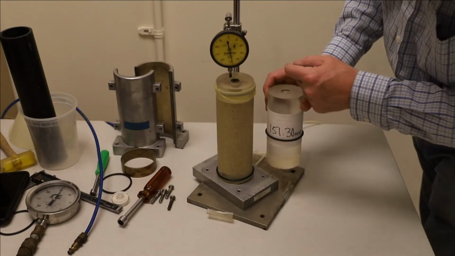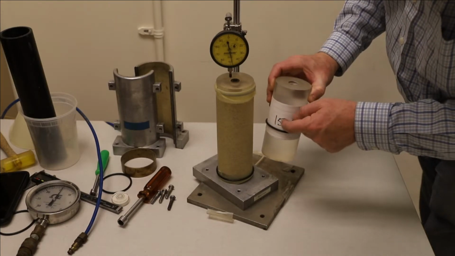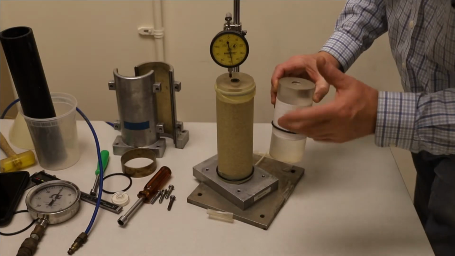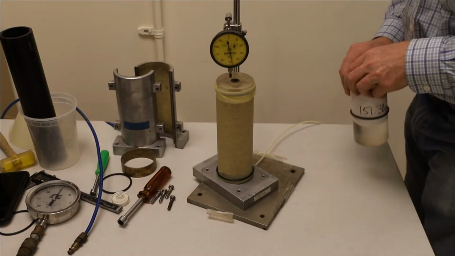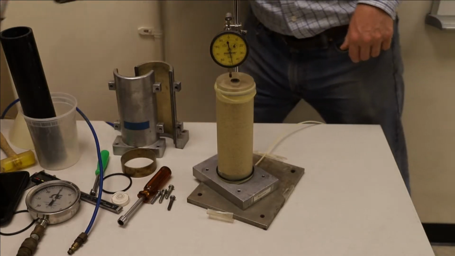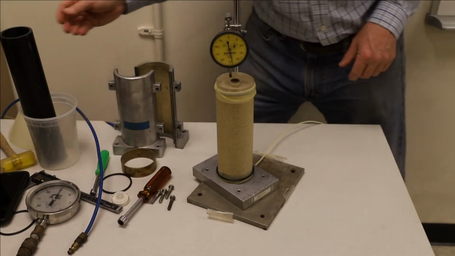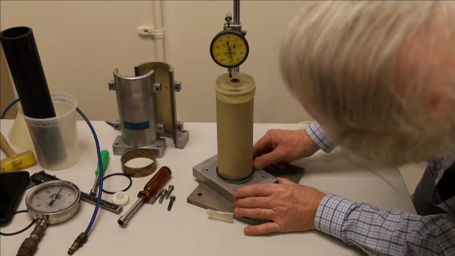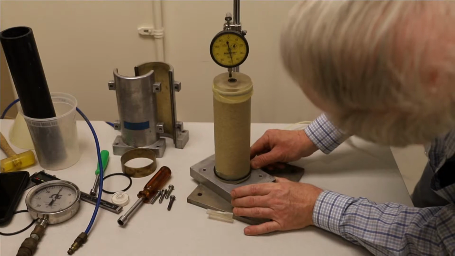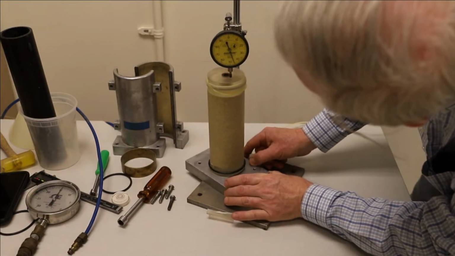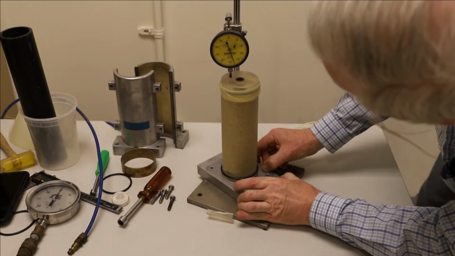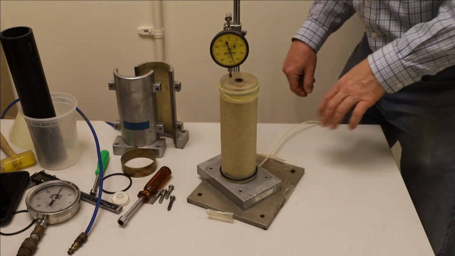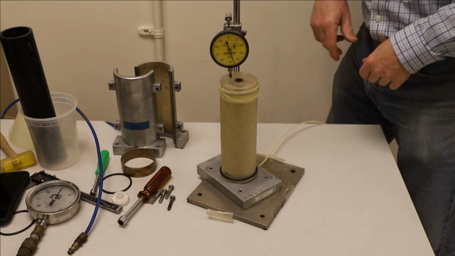Then we can just adjust the height. The specimen height is going to be this value adjusted by the difference in the two dial gauge readings. And so that's what we'll do for this specimen. So what is that? 4.8. And it looks pretty level. That's good. See how the height isn't moving as I move it around. So it doesn't seem to be tipped or slanted relative to the base cap.